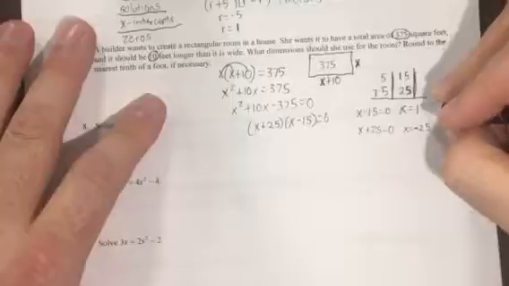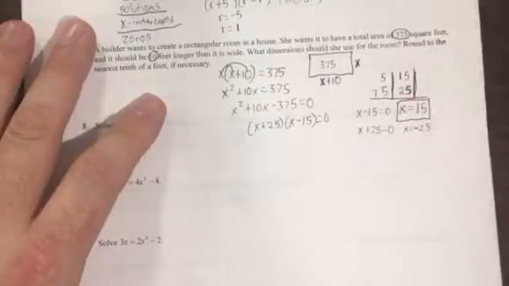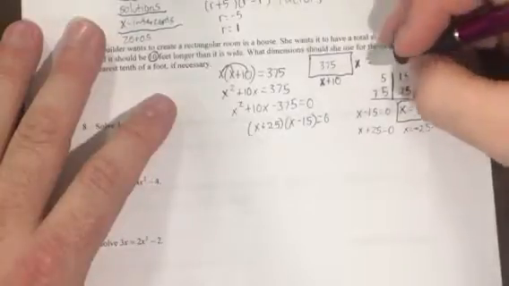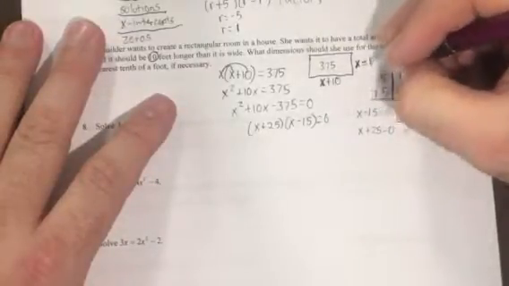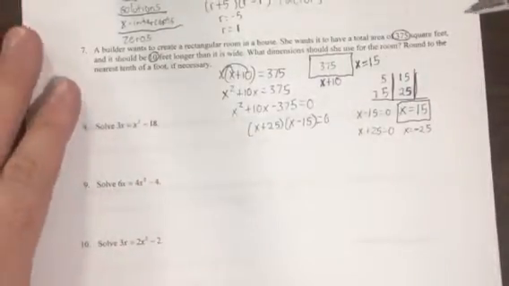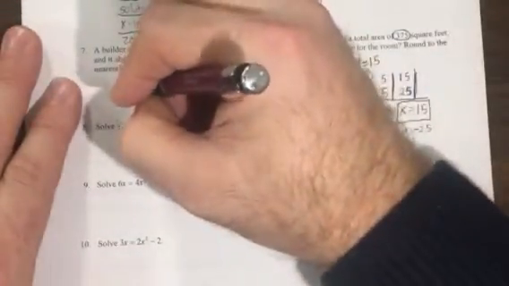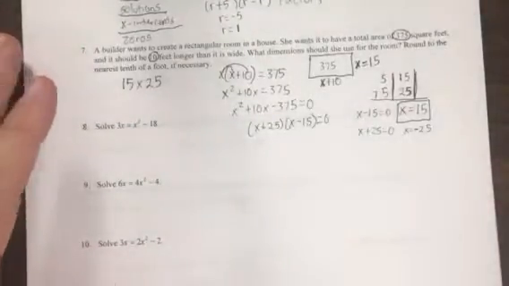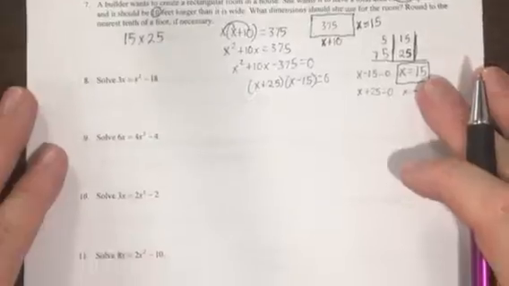But I can do something with 15. That's positive, right? Correct? 15's positive, so that's my width. So if that is my width, then what is my length? 25. So I have a 15 by 25 room.